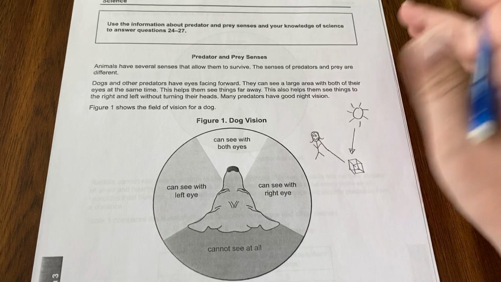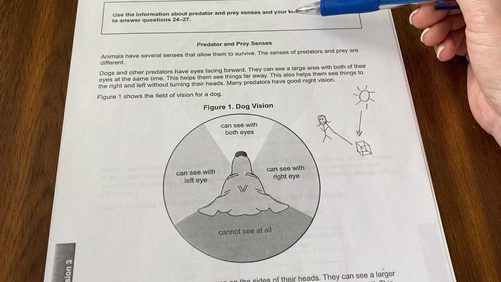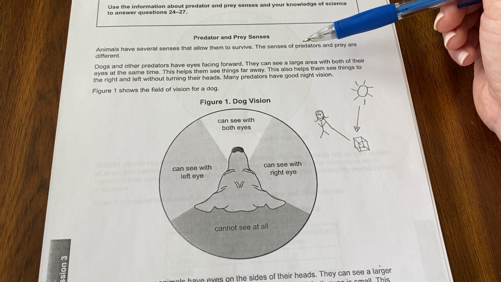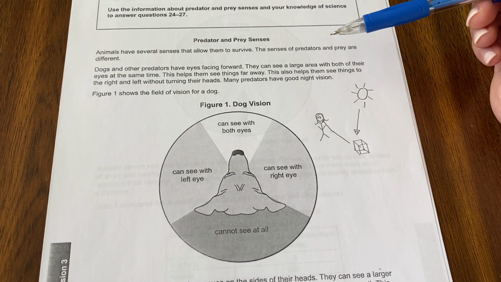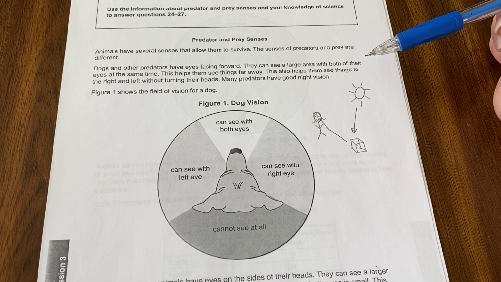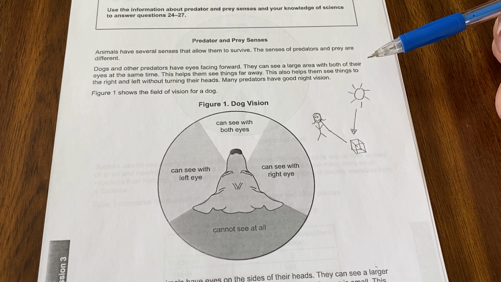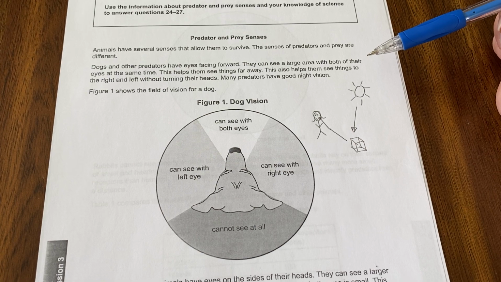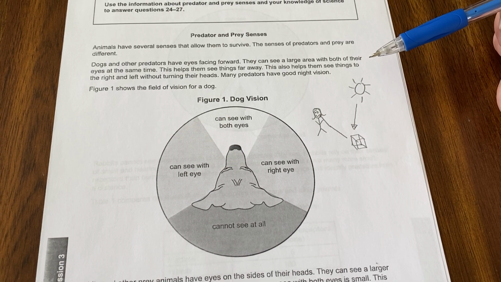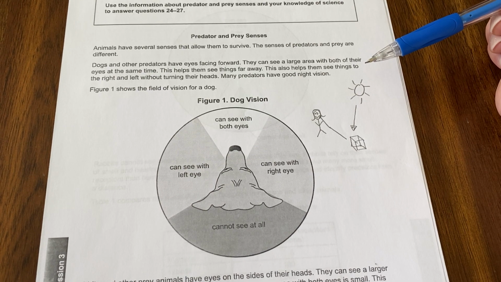So we're going to use all of this information to help us answer questions 24 through 27. Predator and prey senses. Animals have several senses that allow them to survive. The senses of predators and prey are different. Dogs and other predators have eyes facing forward. They can see a large area with both of their eyes at the same time. This helps them see things far away. This also helps them see things to the right and left without turning their heads. Many predators have good vision at night.